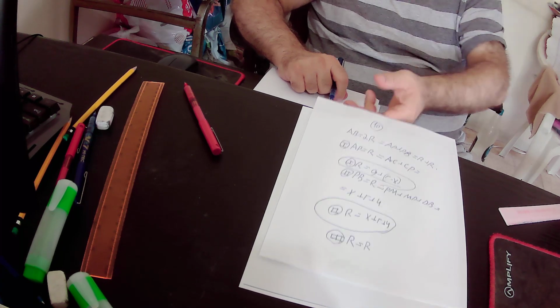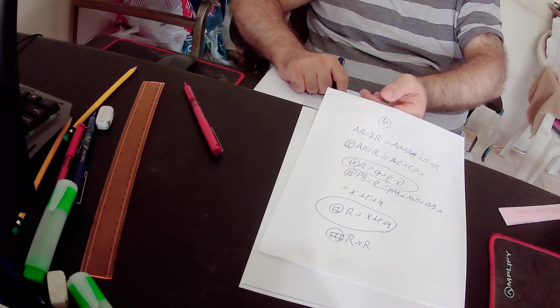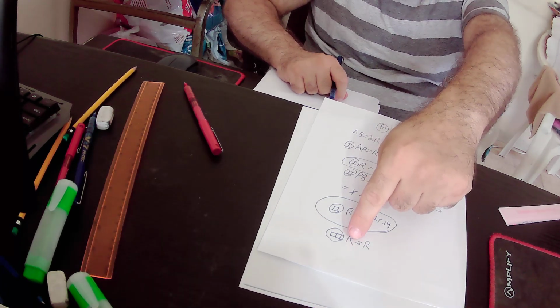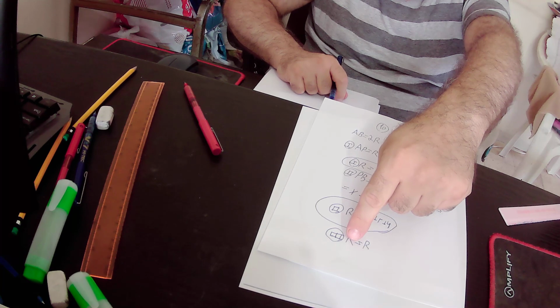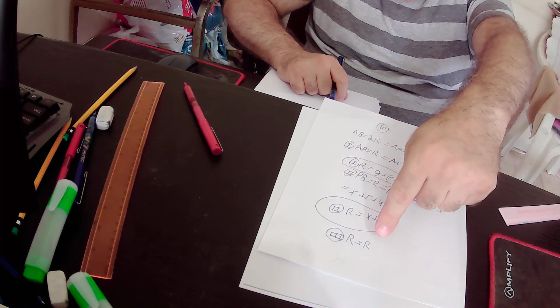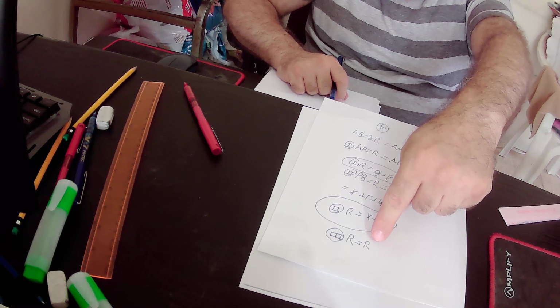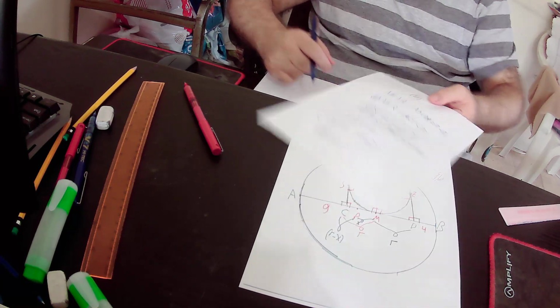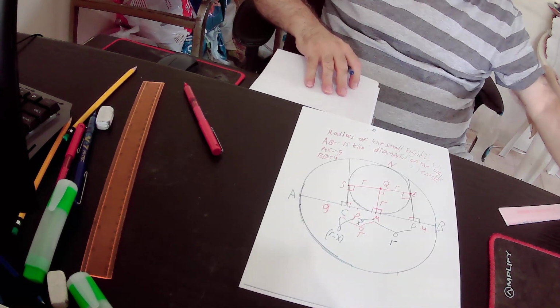So I substitute capital R by the first expression, and I substitute the other capital R by the second expression.